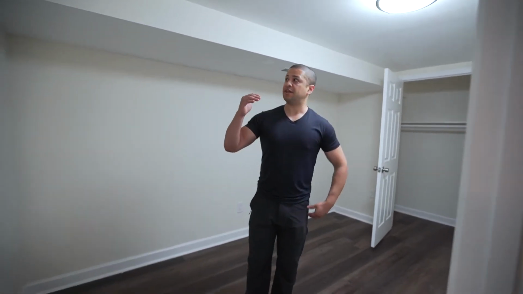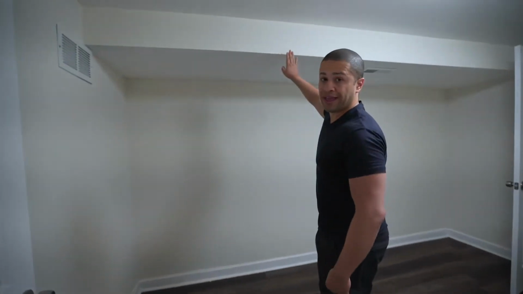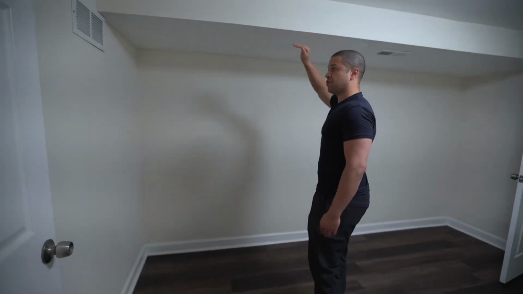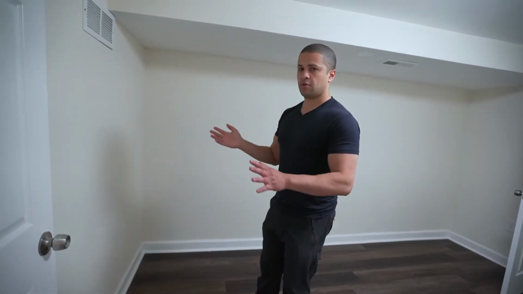You're also going to notice another thing for legality is you need a 7-foot ceiling. So we passed that here, but it does have to be 7 feet in height. Now your bulkheads don't count. Obviously this brings the height down a little bit, but as long as the majority of the room is 7 feet in height, you're totally fine.